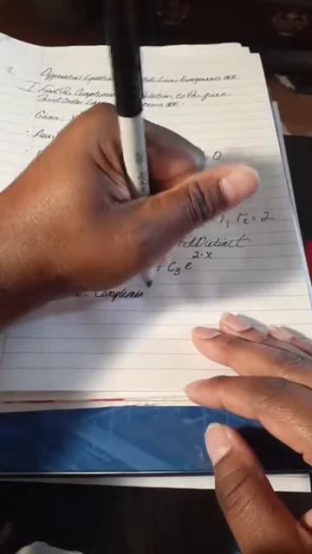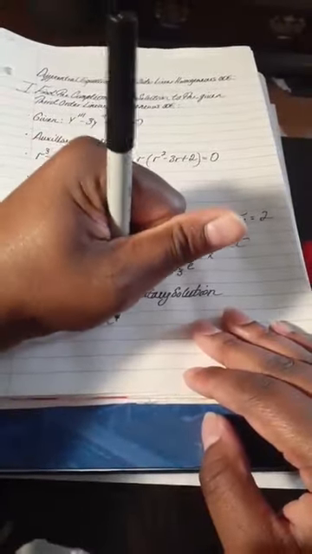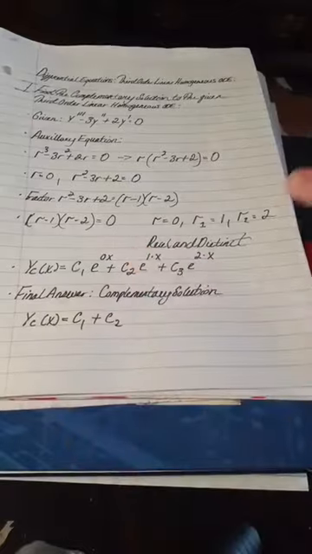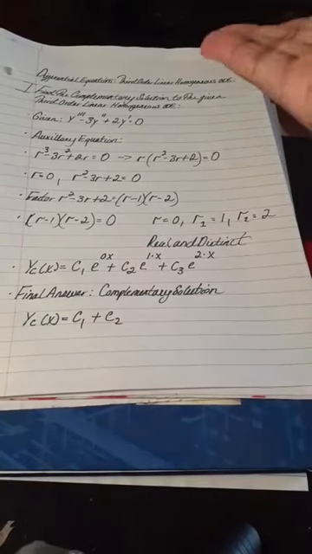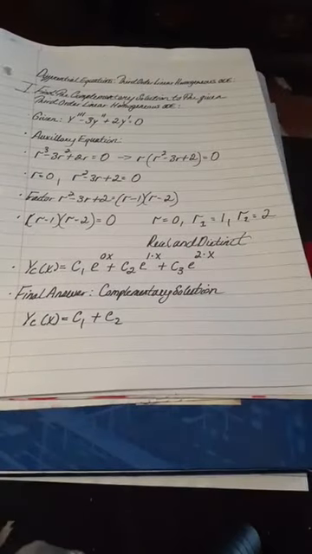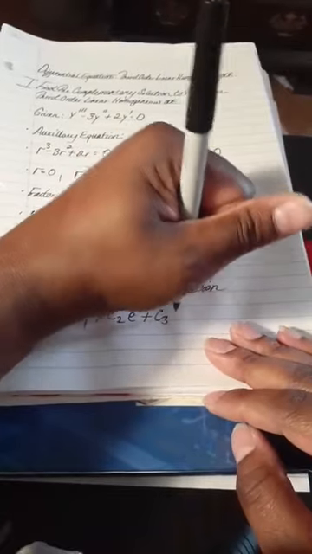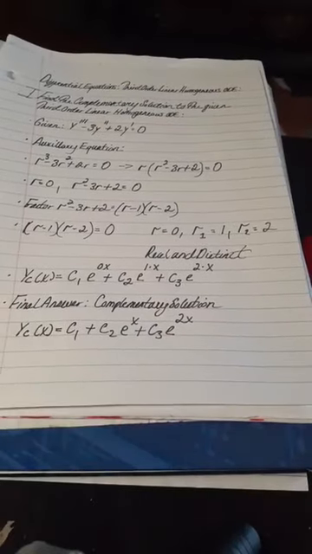The complementary solution for this third order equation is y sub c of x equal to c1, since e to the 0 is 1, keep that in mind, plus c2 times e to the 1 times x, which is just c2 times e to the x, plus c3 e to the 2x. So that's the complementary solution, and that's your answer.